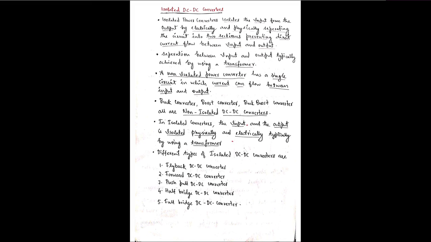Good morning everyone. So in the last classes we have seen about different types of DC to DC converters, that is buck converter, boost converter, buck boost converters. So today we are going to discuss about isolated DC-DC converters.